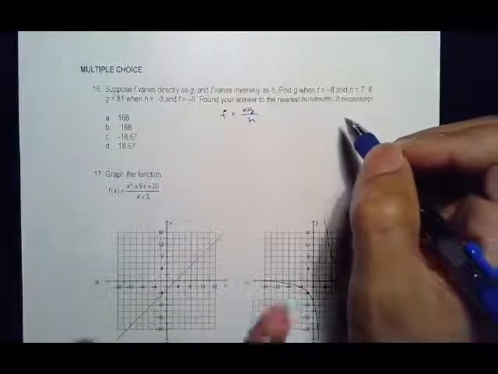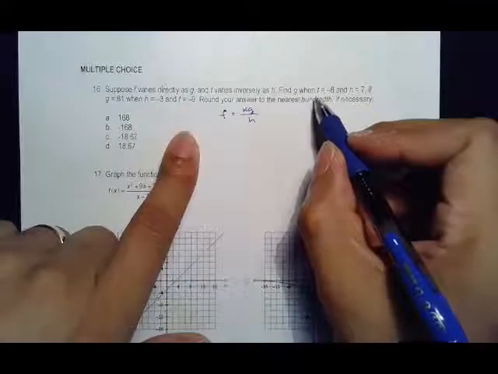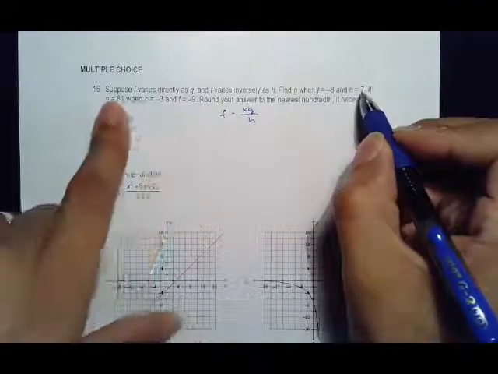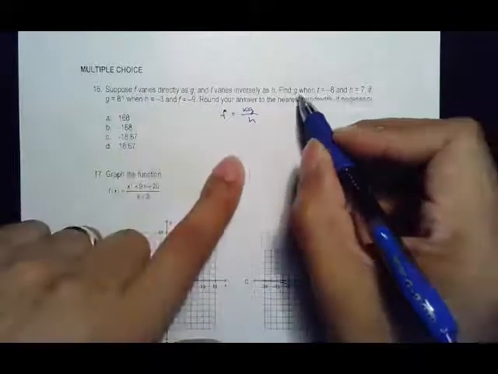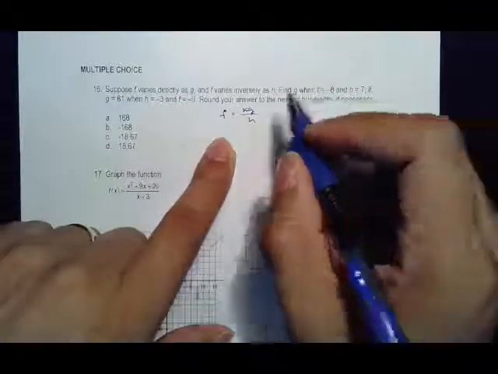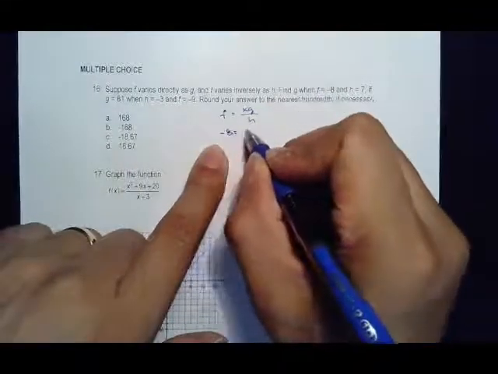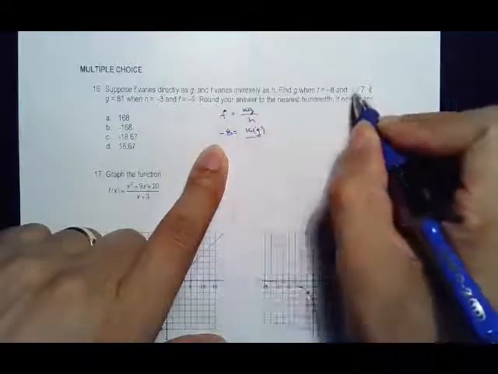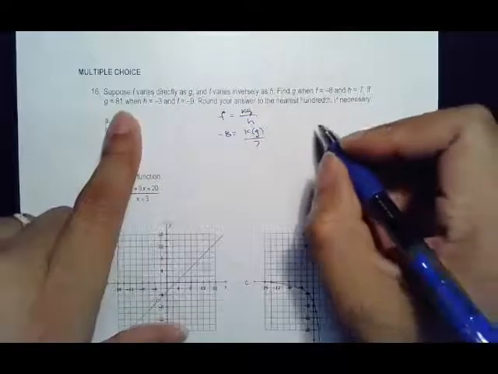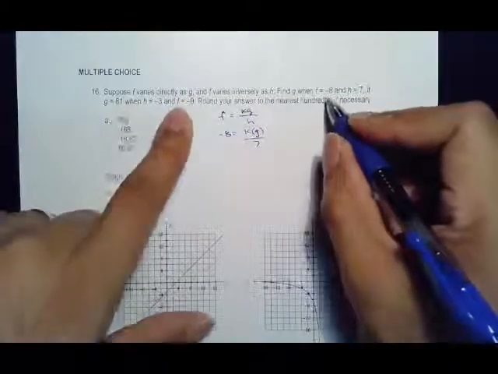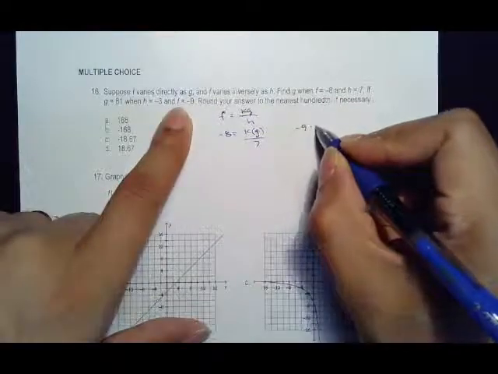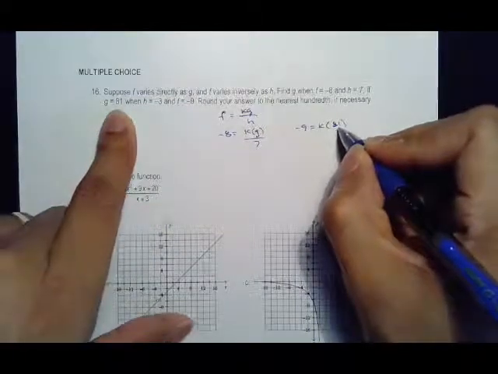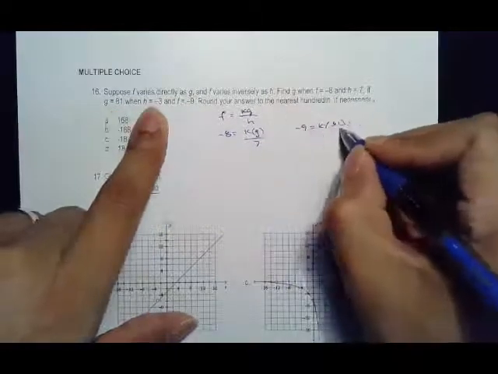So this is the one that gives us everything. In the first one they want to find g when f equals -8, so I'd put a -8 here equals k times, I don't know g, h is 7. On the other one, f is -9, g is 81, h is -3.